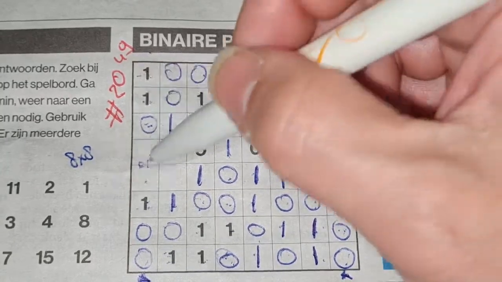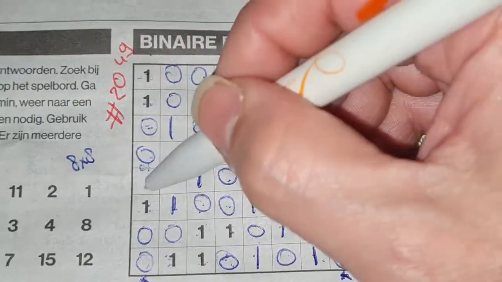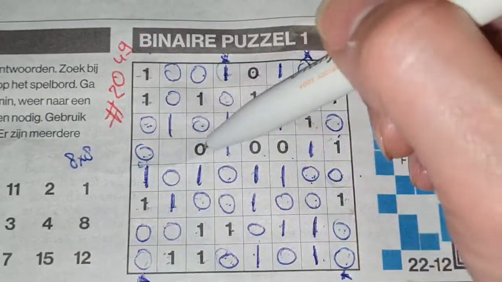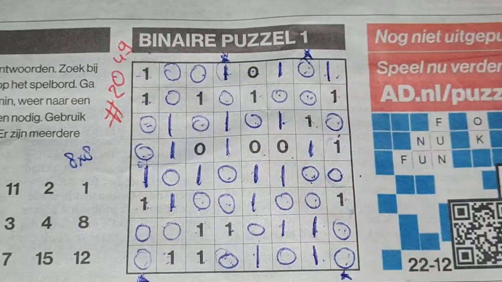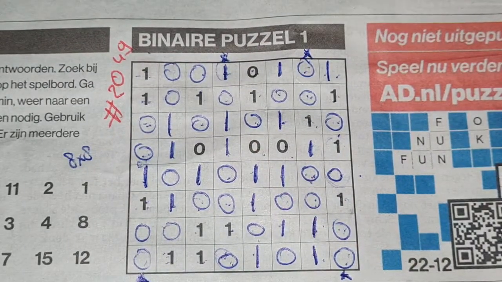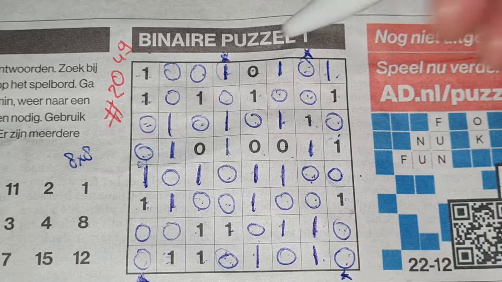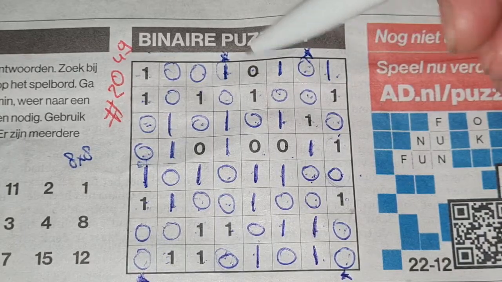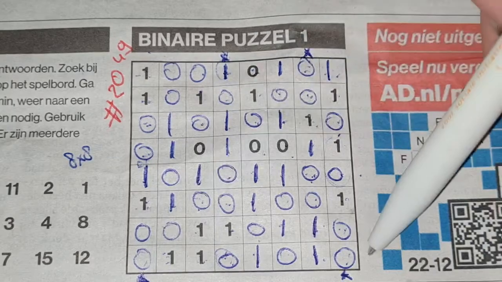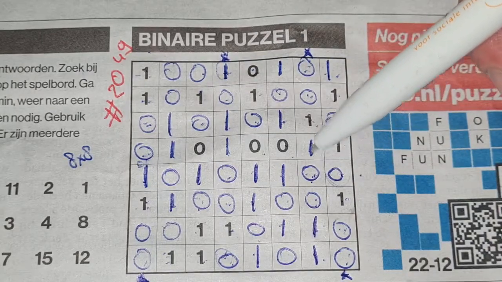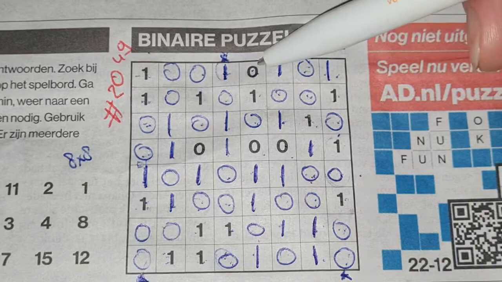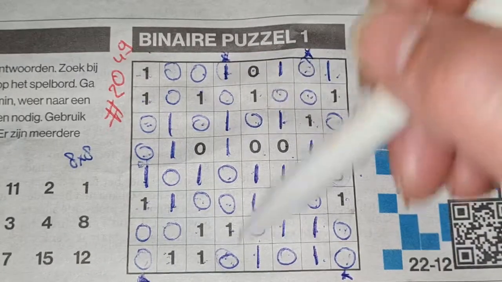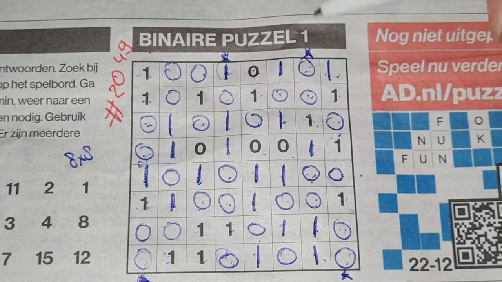We have 1 here, this should be an O. We have an O there, this should be a 1. Between two 1's comes an O. Between two O's comes an 1. Finish in 6 minutes. Alright. Great. Binary. I like this one. With 2 times comparing. And you need to search the right column, yes.